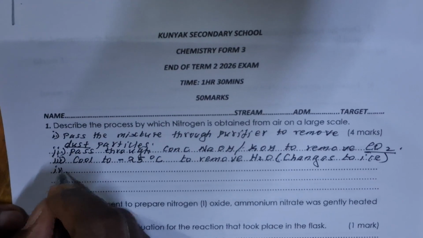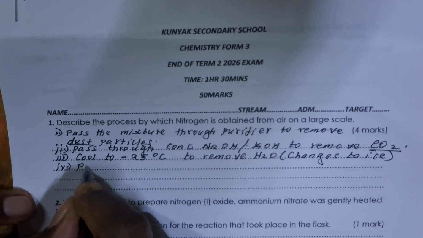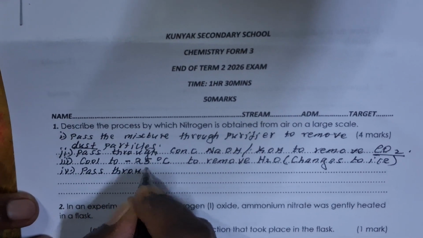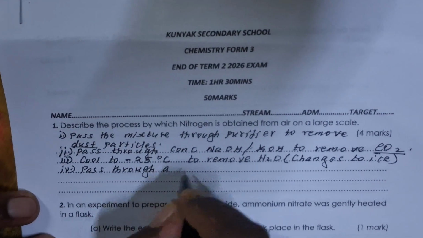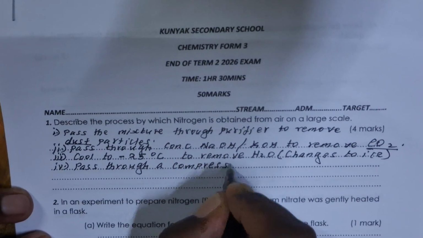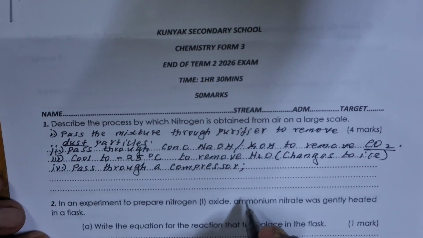The next step, we pass through a compressor. Now what happens in the compressor?